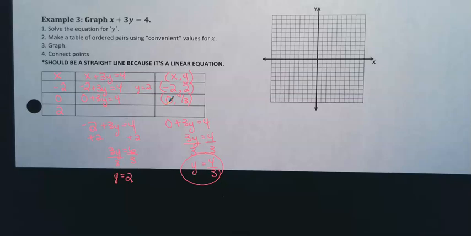Now, what I want you to understand is this first step says solve the equation for y. So that's when I take this x plus 3y equals 4, and I want to get y by itself. So I balance. I subtract x. So then I have 3y equals 4 minus x. And I divide by 3. Okay, so then the 3's cancel and I have y equals 4 minus x divided by 3.